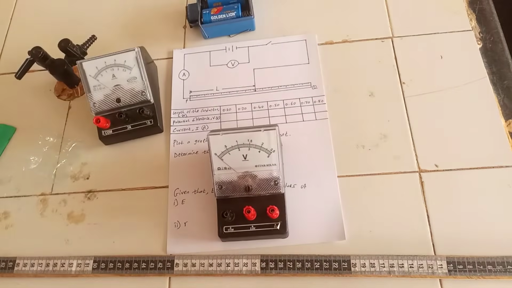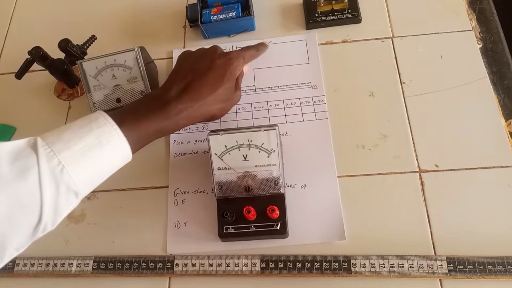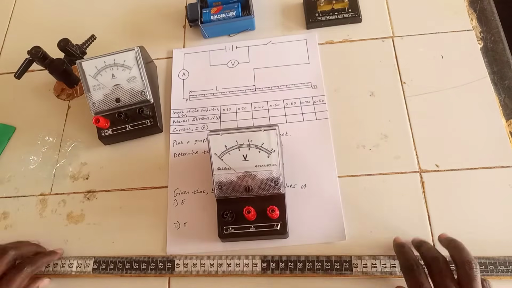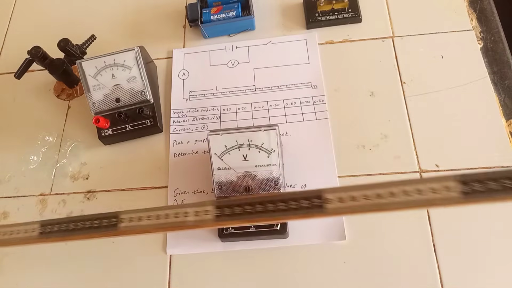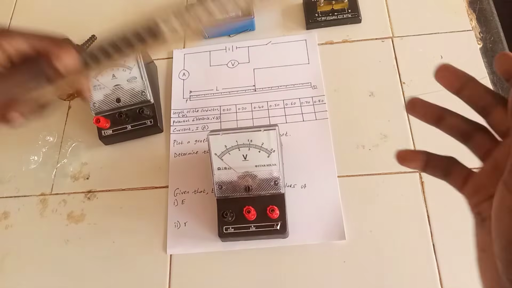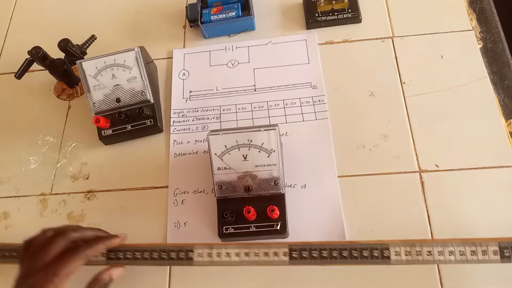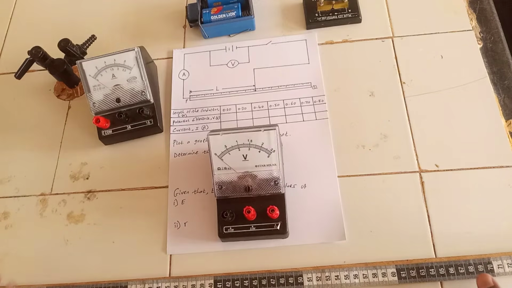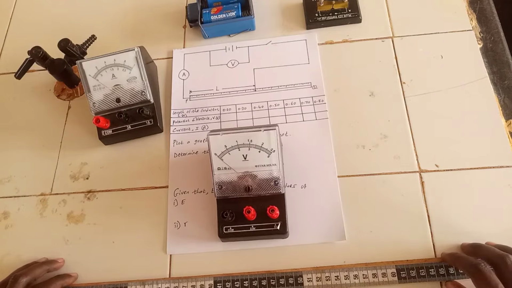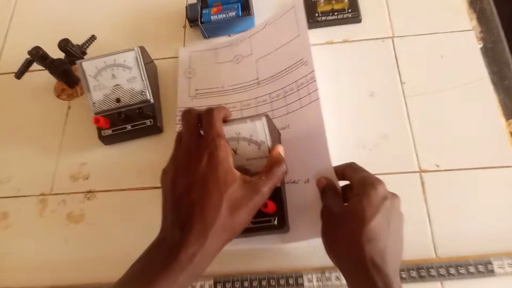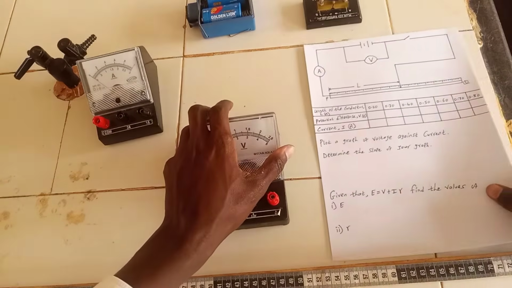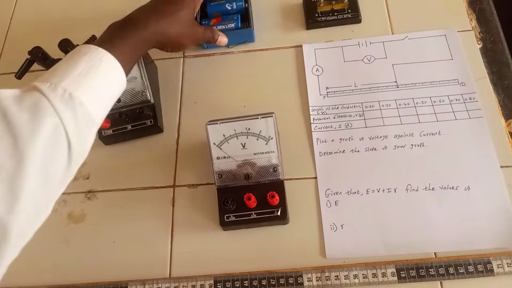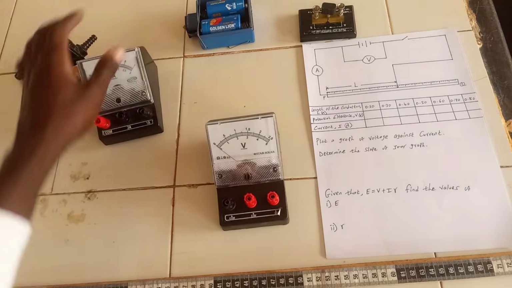And then we also have a switch, close to the cells. And then we have the nichrome wire. I have my nichrome wire here. Maybe the scale is 0 to 100. So that is how the apparatus are arranged. Maybe I can put this one aside here. So from there, we do the connection.